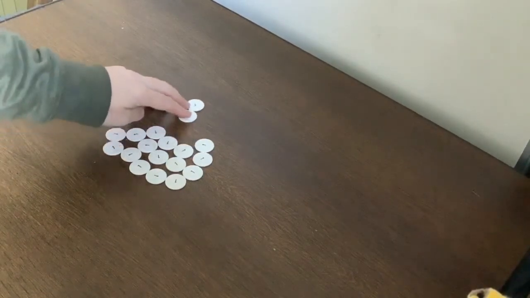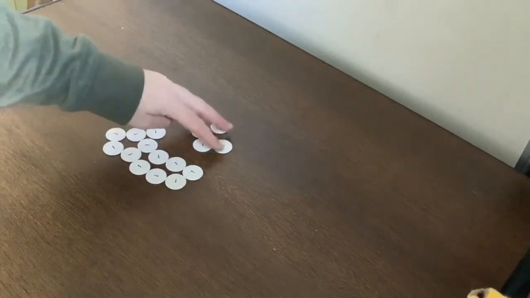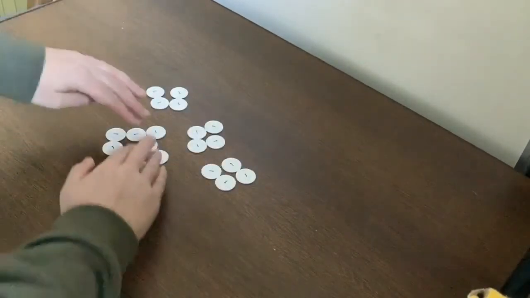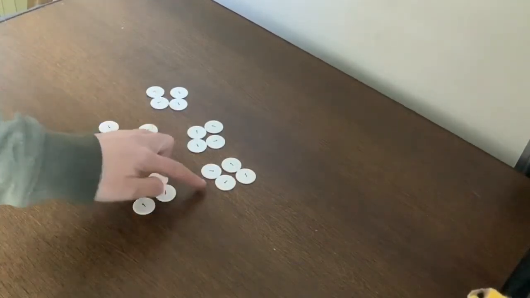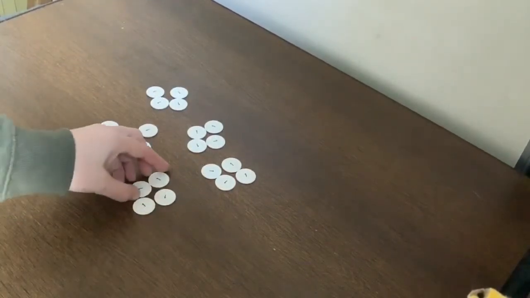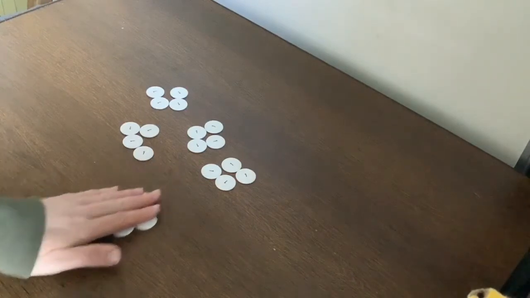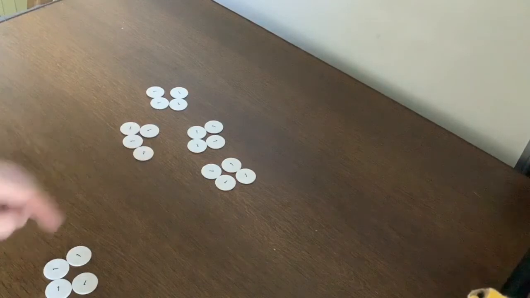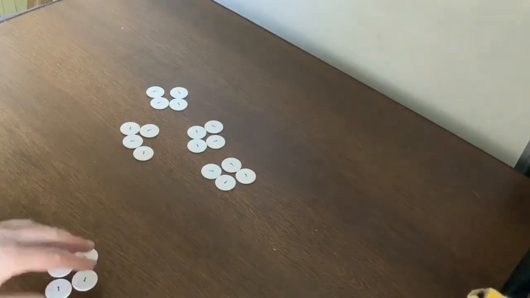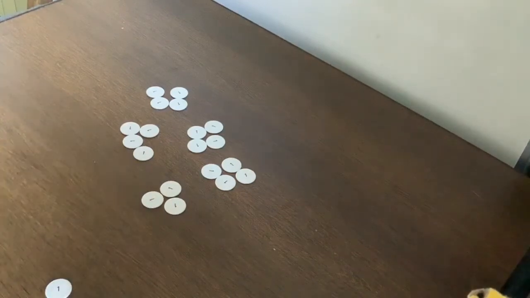So, if we put them into 4s, okay, so we have 4, 8, 12, 16, 20. Now we know that she had up to 20, so that doesn't mean she had 20. So it must be up to 20. So that means we have 4, 8, 12, 16, and then she had 3 left over. So 16, 17, 18, 19.